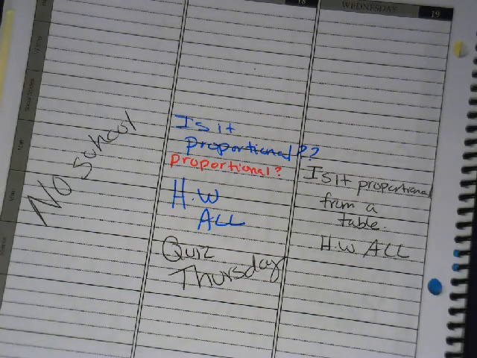Yes? The test is only on the proportional? Yes, so basically the test is this packet. So everything I've taught you from this packet, from front to back, from page 1 to page 39, will be on your quiz. There's 25 pages. There's 27, but who's counting?